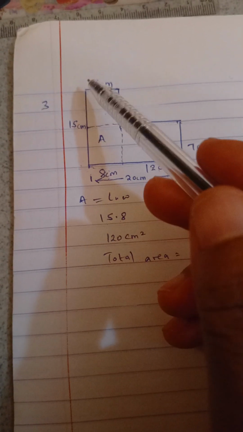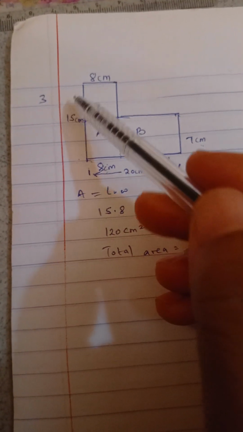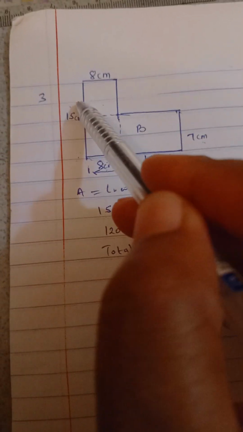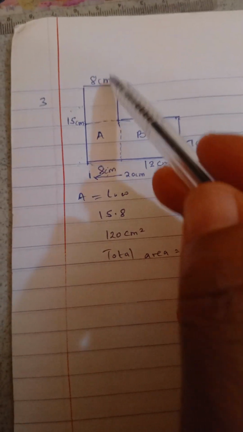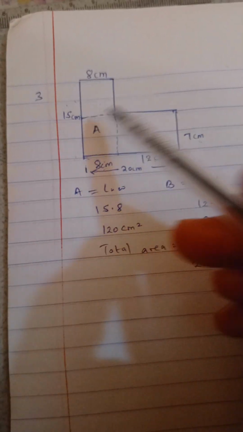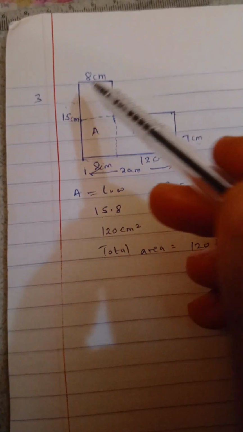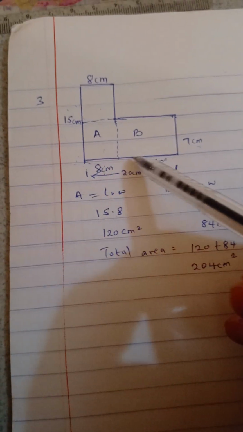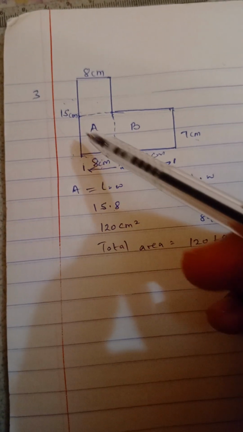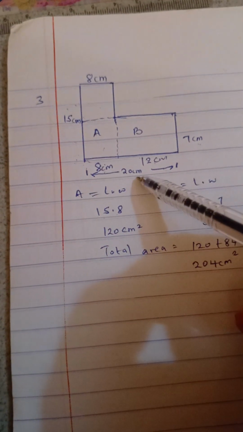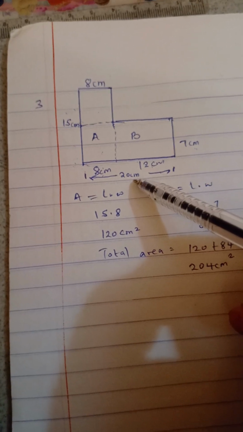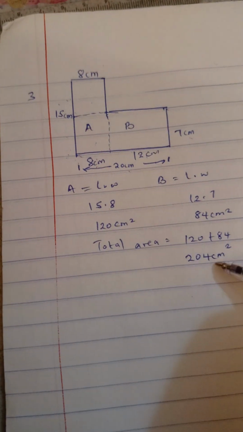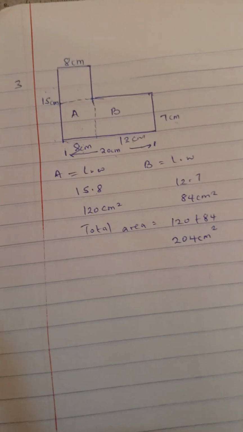So this other part will be 8 centimeter. If you have 8 centimeter here and 8 centimeter here, this is actually a square. We'll get 64 centimeter square here. If we multiply 7 times 20, we'll have 140. When we add them together, we'll still arrive at 204 centimeter.